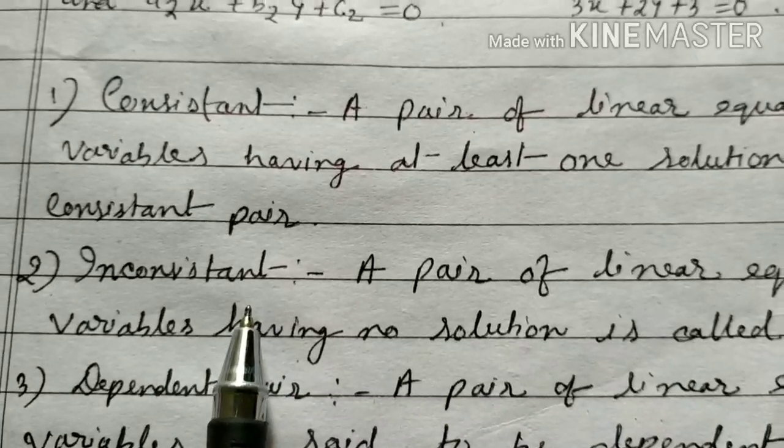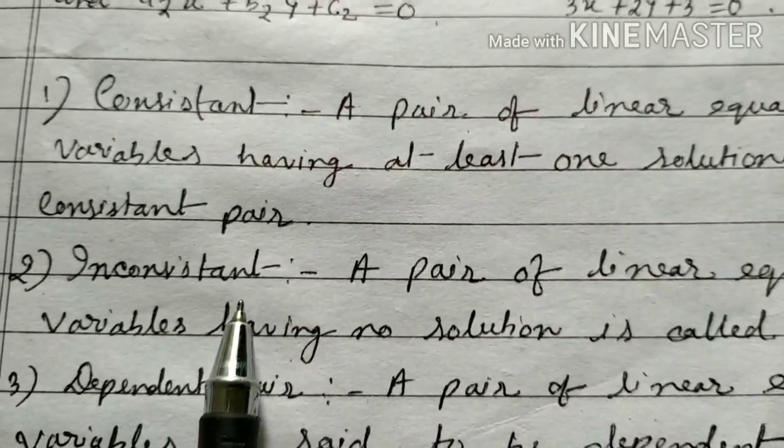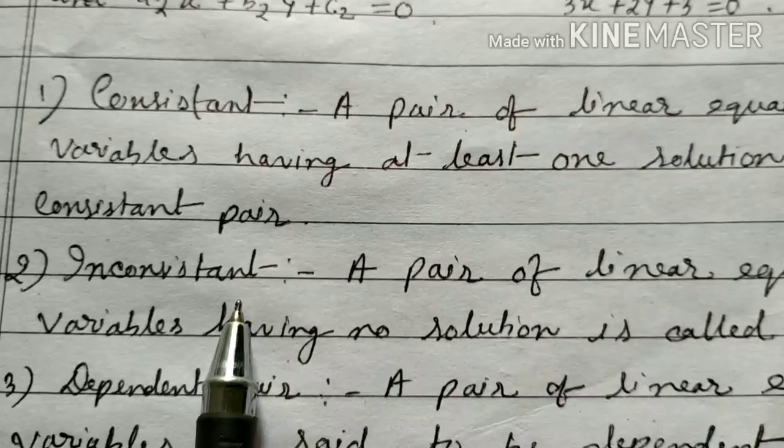When is a pair of linear equations said to be an inconsistent pair?